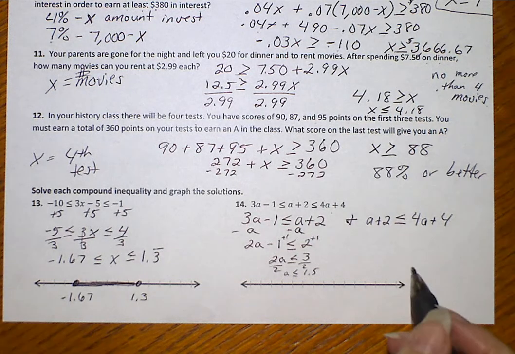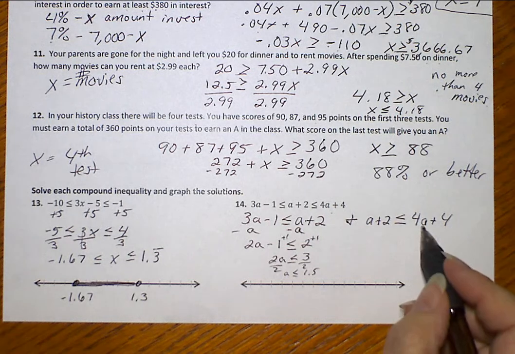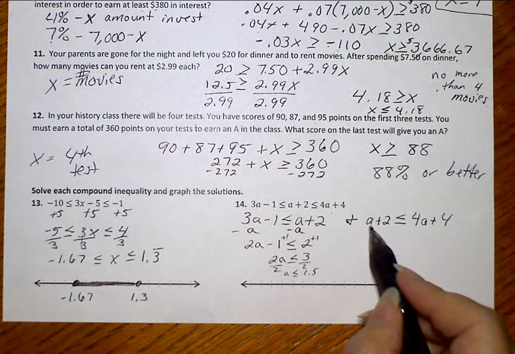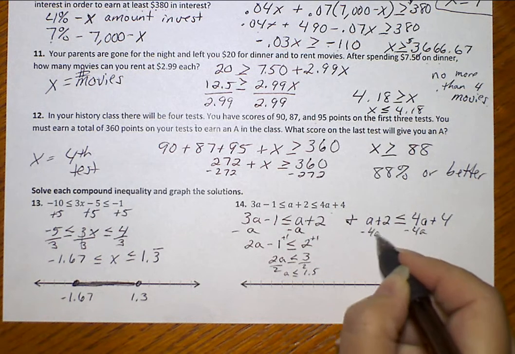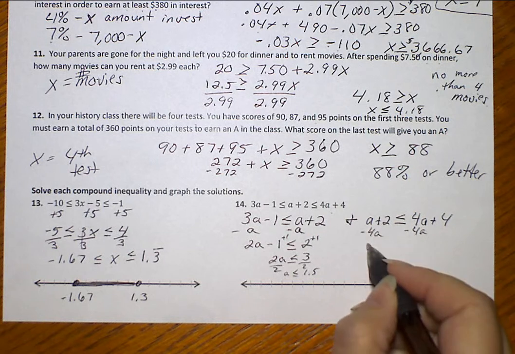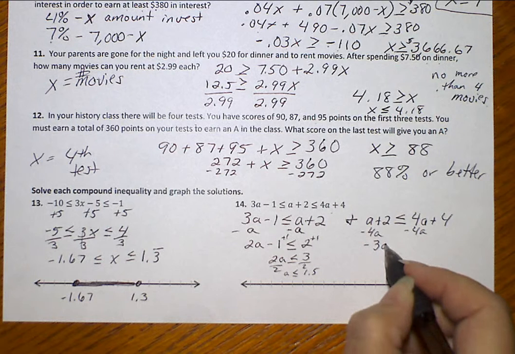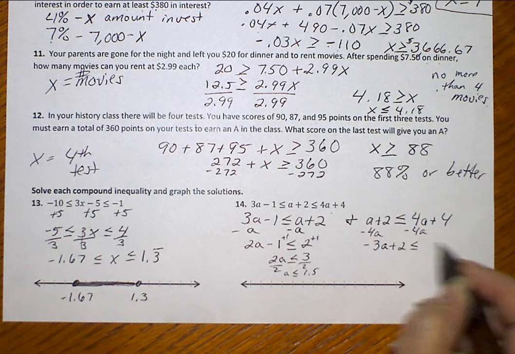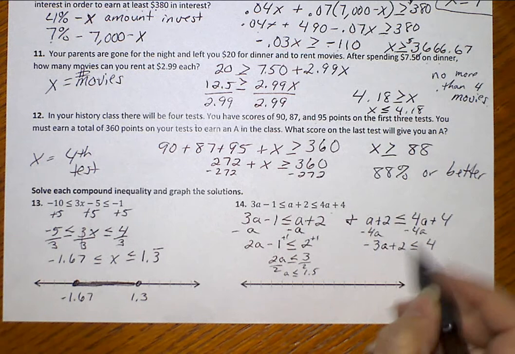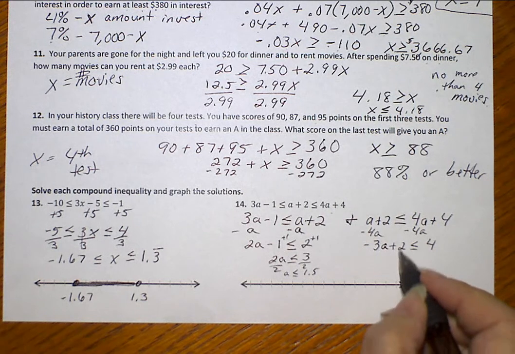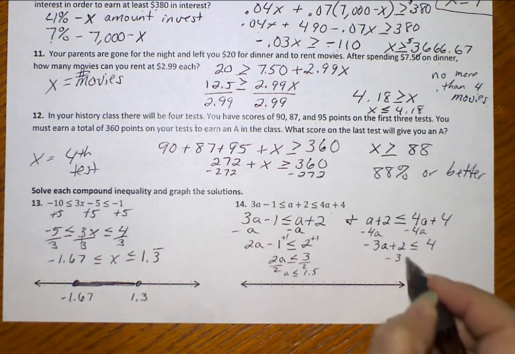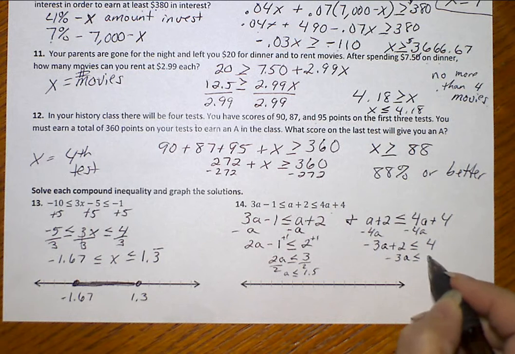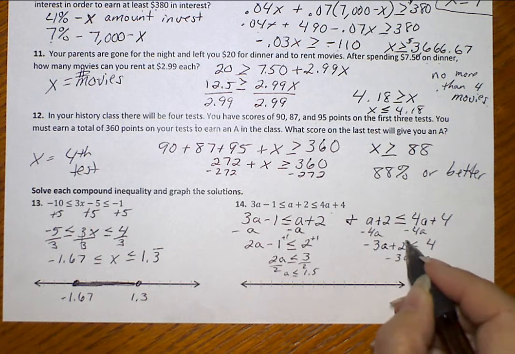Over here, I'm going to subtract my 4a. So I get a negative 3a plus 2 is less than or equal to 4. Subtract my 2. Negative 3a is less than or equal to 2.